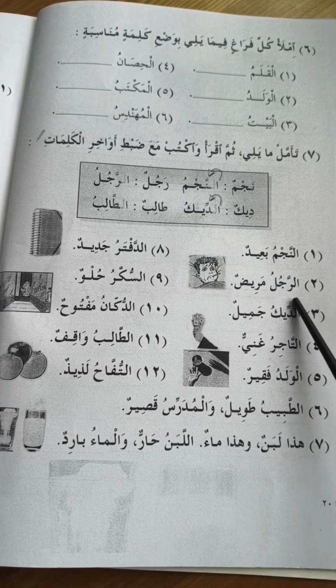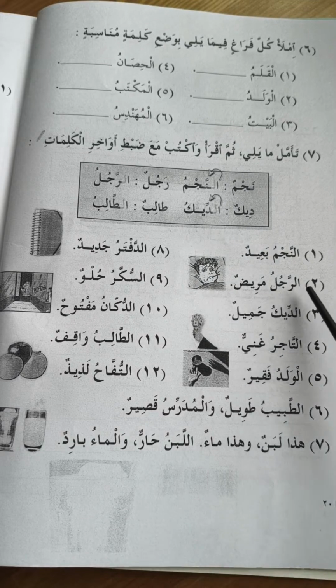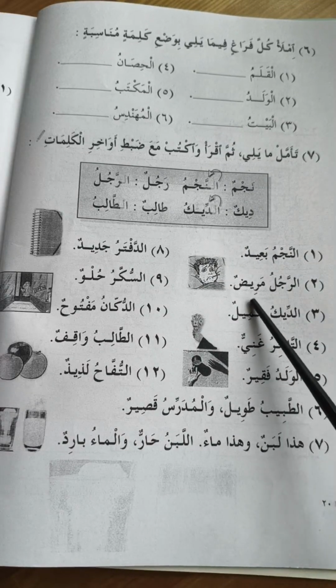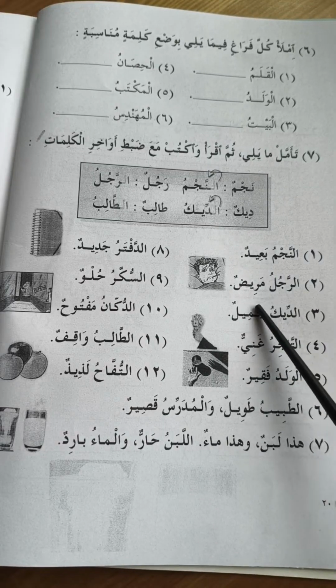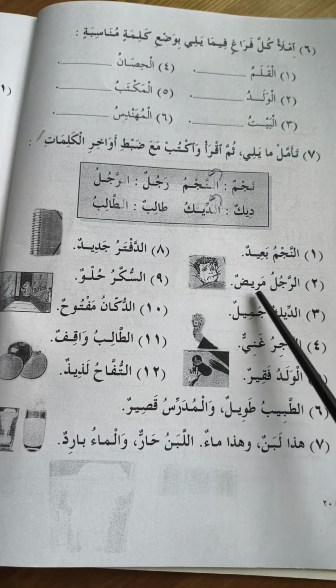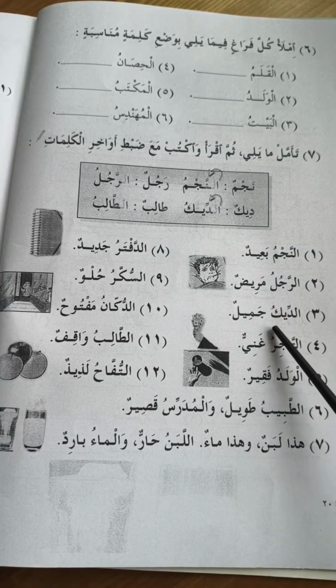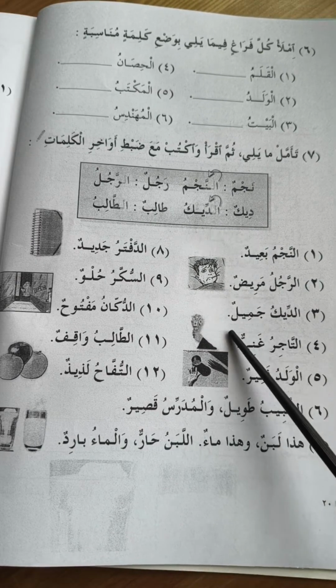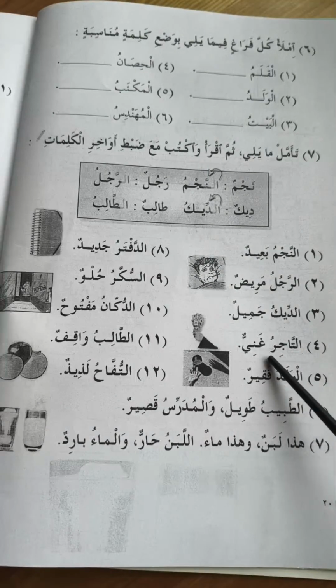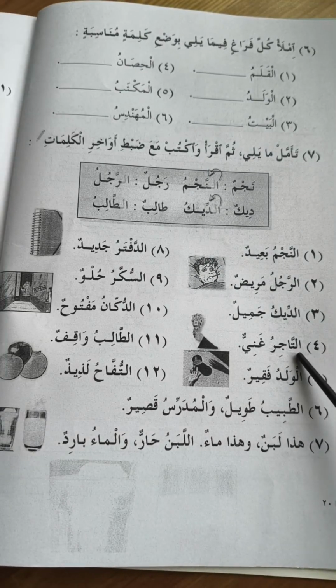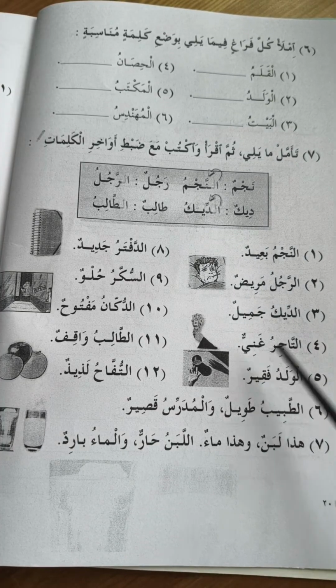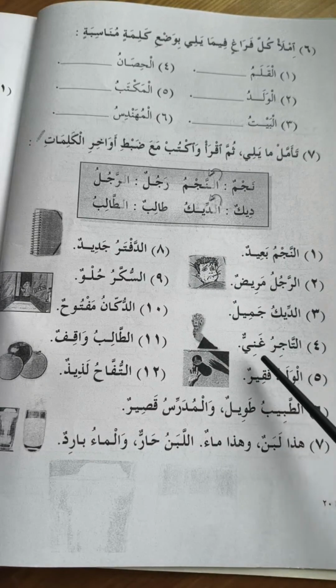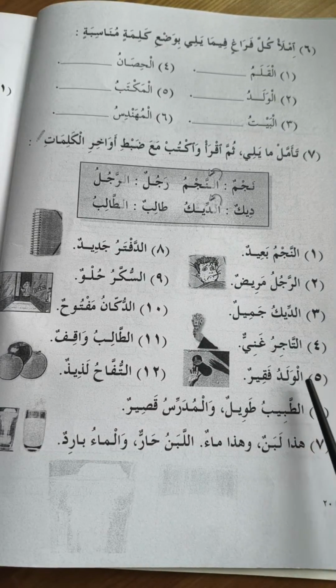Number two, الرجل مريض. The man is sick. مريض is sick. الديك جميل. What is ديك? The rooster. The rooster is beautiful. التاجر غني. What is التاجر? The businessman. Yes. غني is rich. The businessman is rich. Okay.